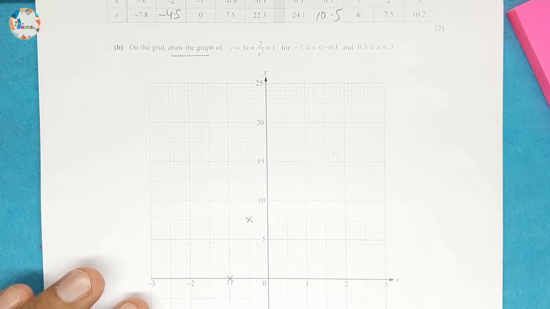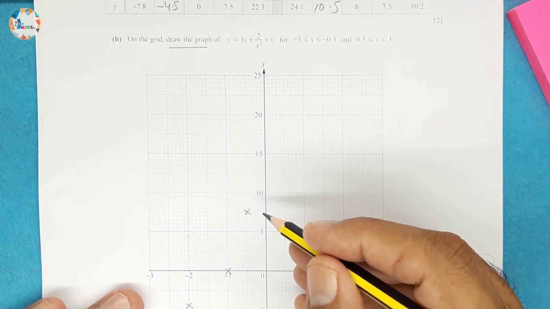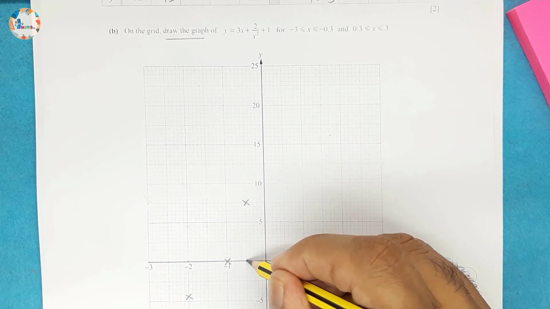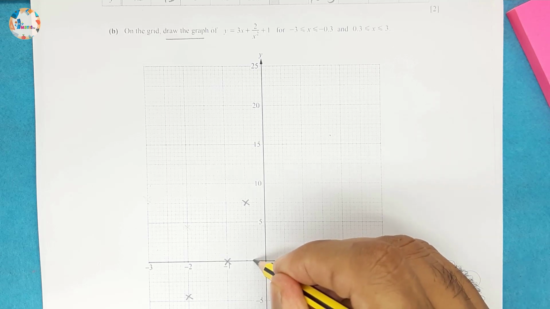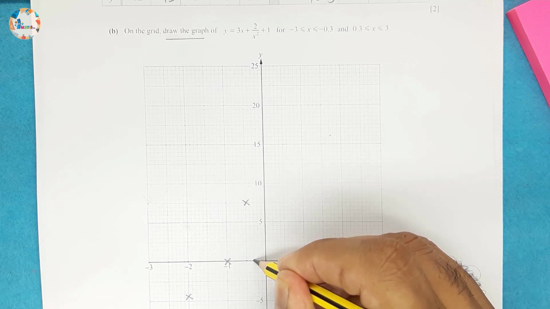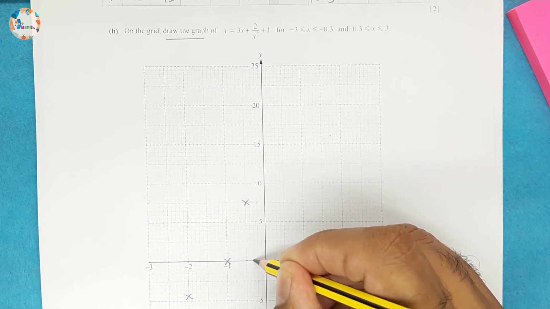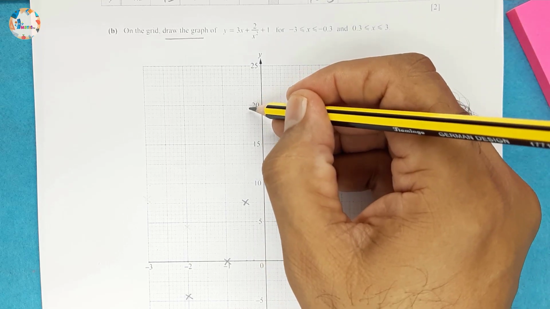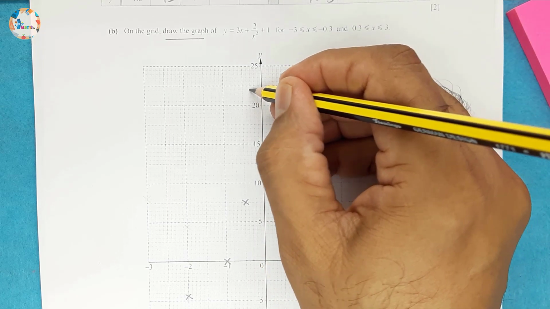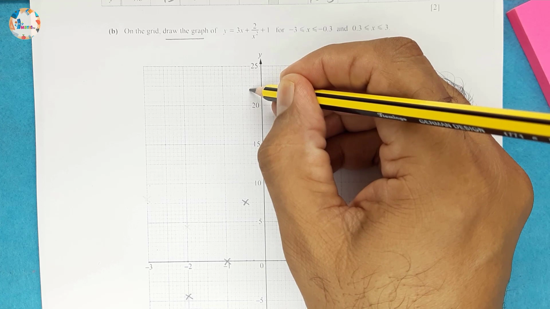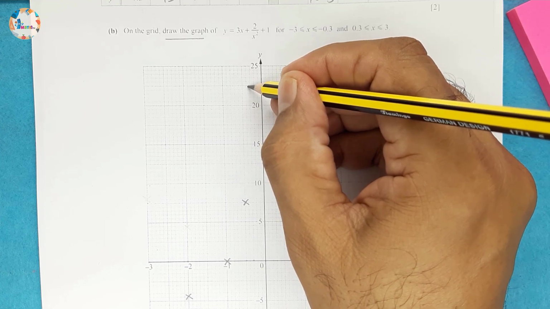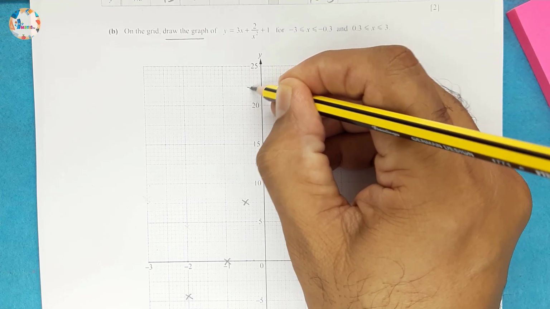So we got these values and this one, and the fifth value will be minus 0.5 and 22.3. So minus 0.5 is this one, and 22.3 will be closer to this point.